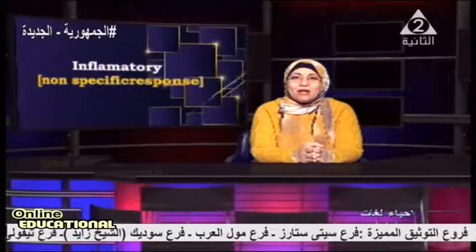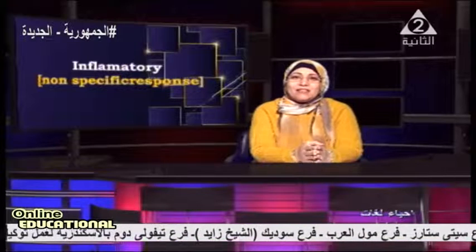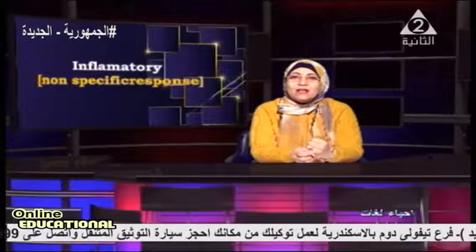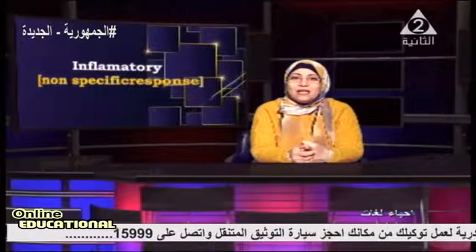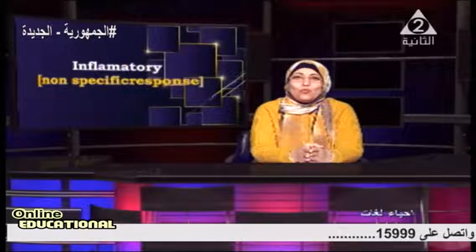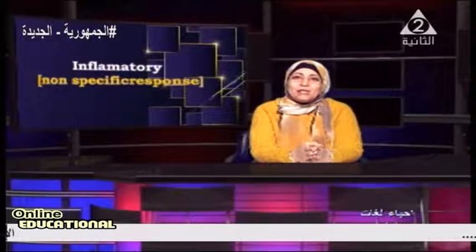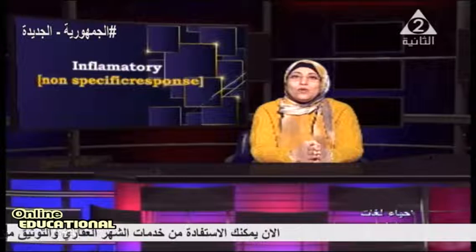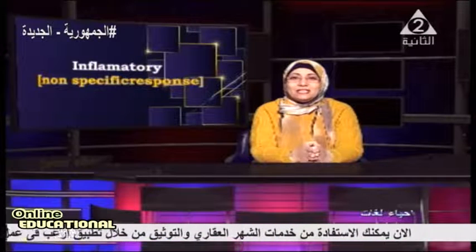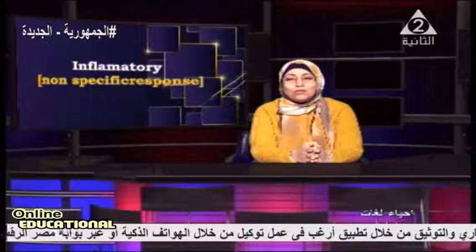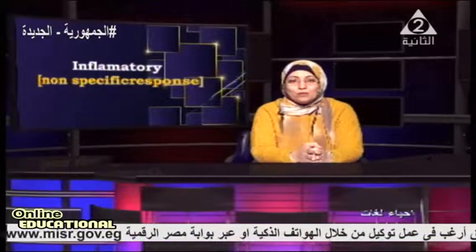Also, we describe some types like the lymphatic organs. What are the lymphatic organs? Like the spleen, tears, tonsils, thymus gland. Okay, all of these items we can talk about in the last period. Today in this session we will complete the lymphatic system, and we start with the non-specific response. What is the non-specific response?